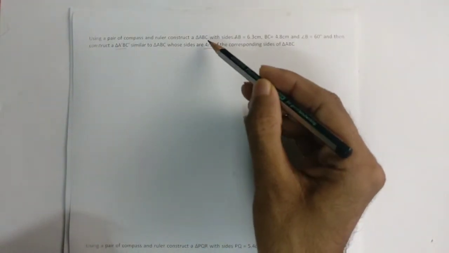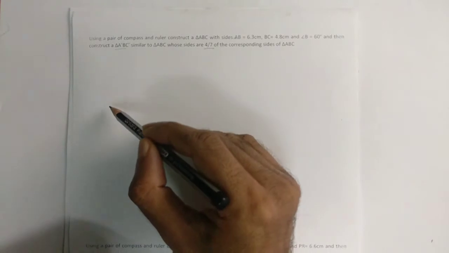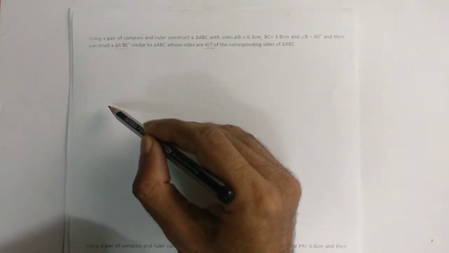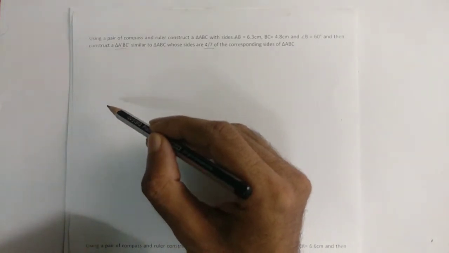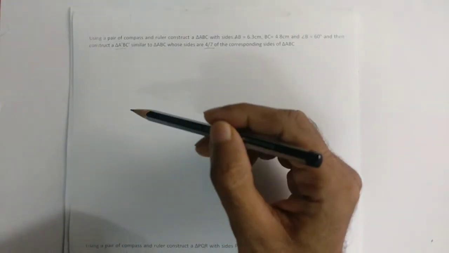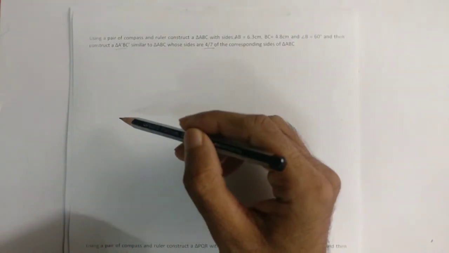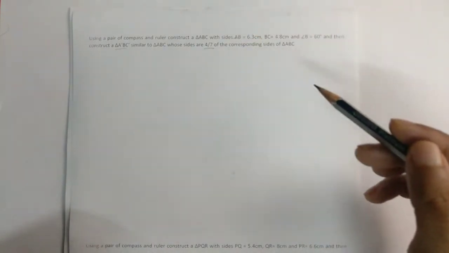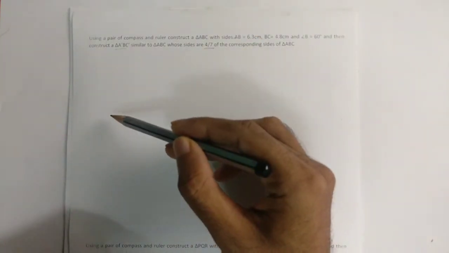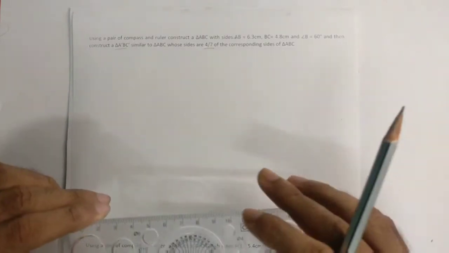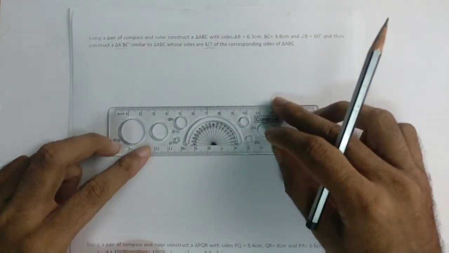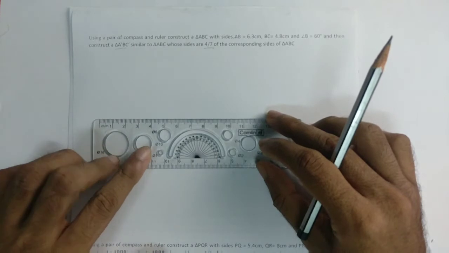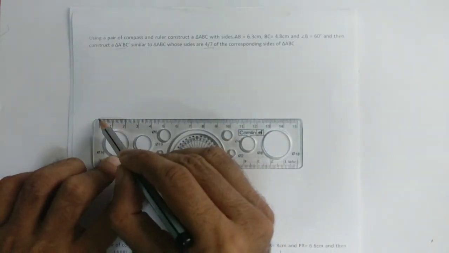So when I start with my construction, make sure that the common vertex is always on the left hand side. Now you'll ask me, maybe even comment, is it compulsory? It's not. You can keep that vertex on the right hand side as well, but just so that you don't complicate things, try and keep it on the left hand side, and then you'll be able to solve the construction very easily.